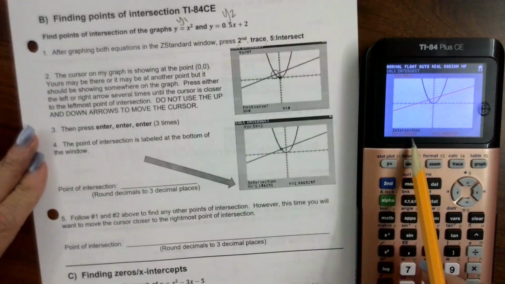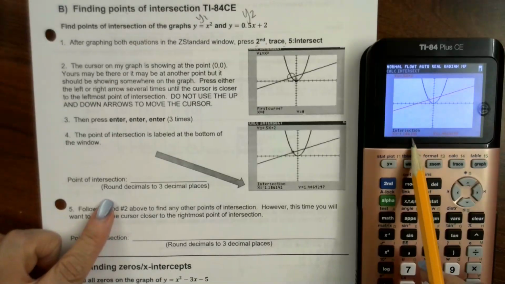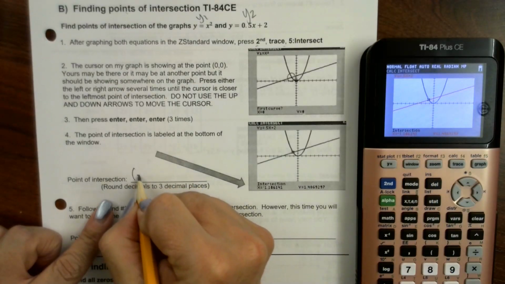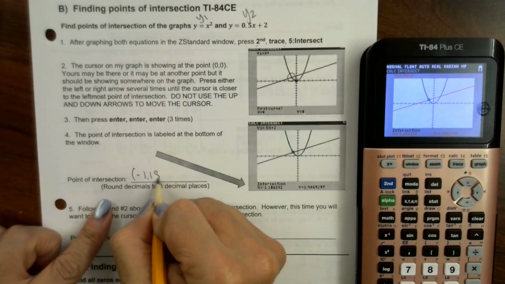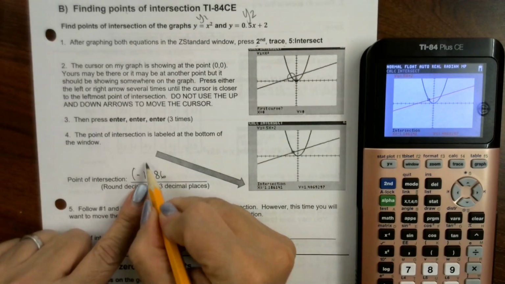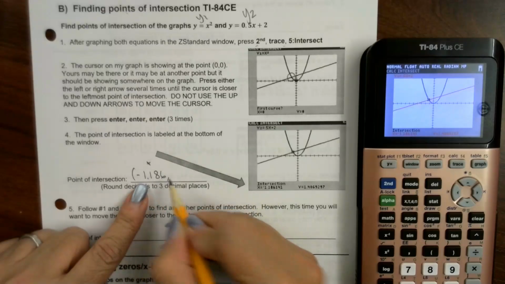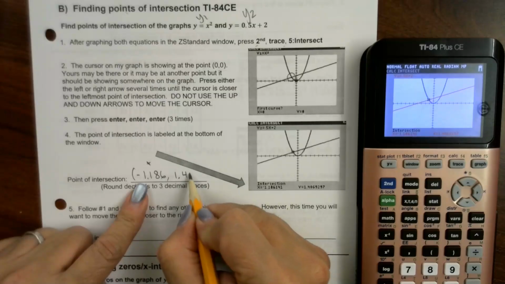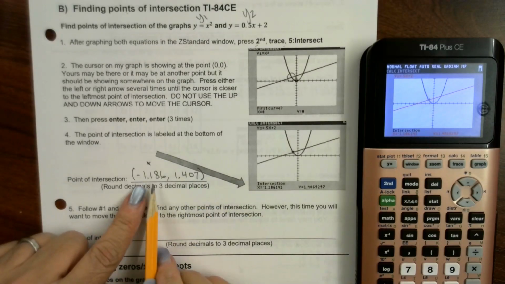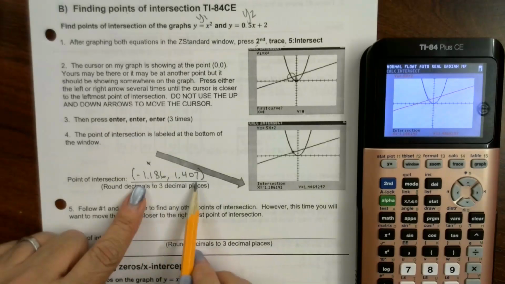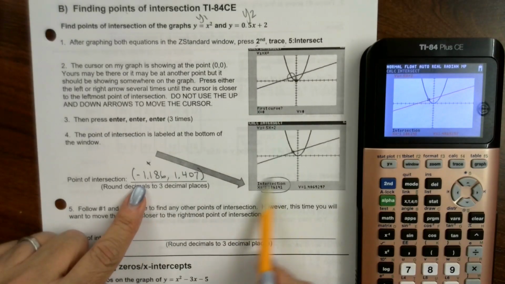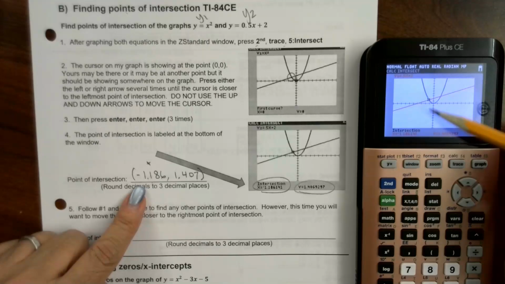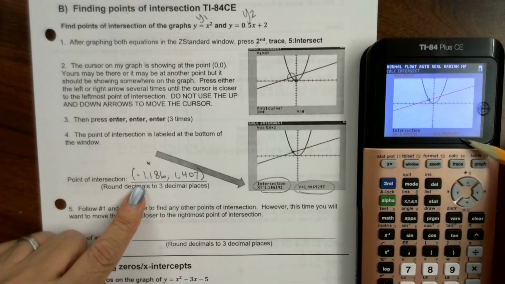So here it is. So the point of intersection is going to be negative 1.186. This is my x value. And then my y value is going to be 1.407. So 3 places and 3 places. So if you see, my intersection points down here are the same points that I have on my calculator.